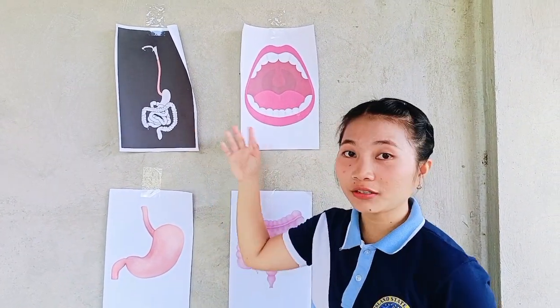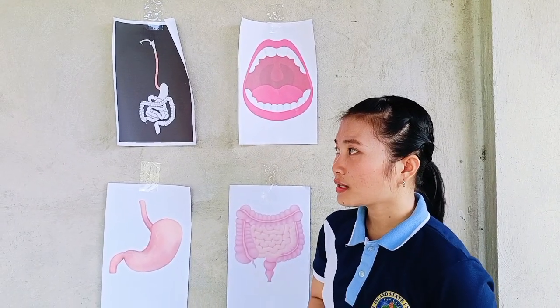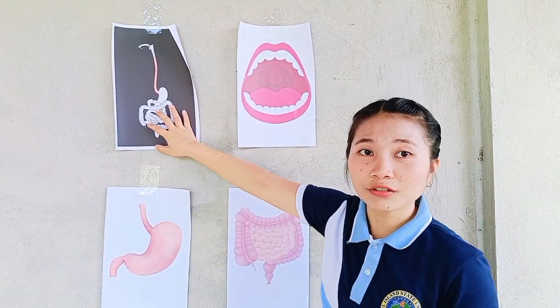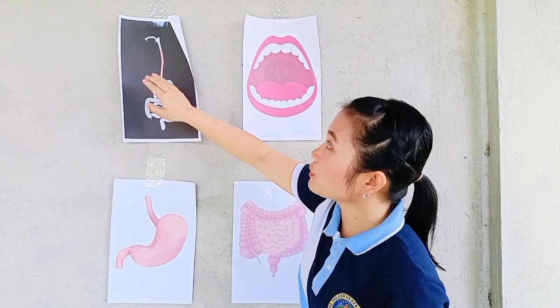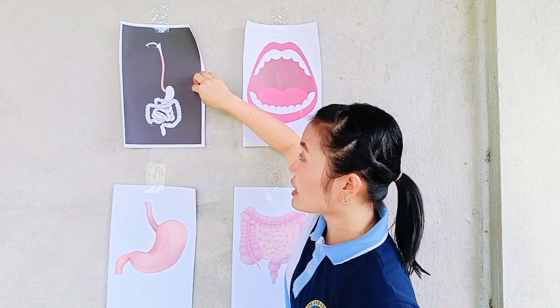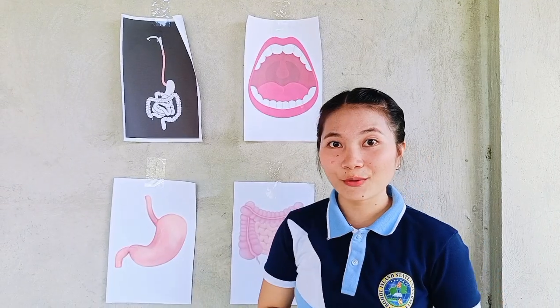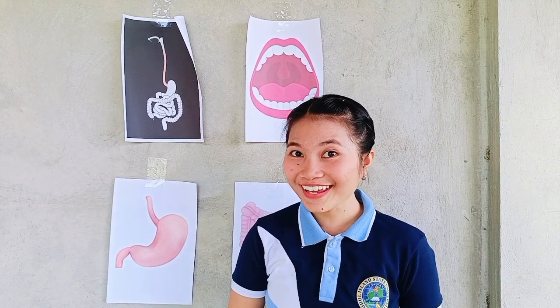All you have to do is label them. For example, for this picture, I will give you scrambled letters, and then you will paste it here and put the exact word. So are you ready? Let's go!